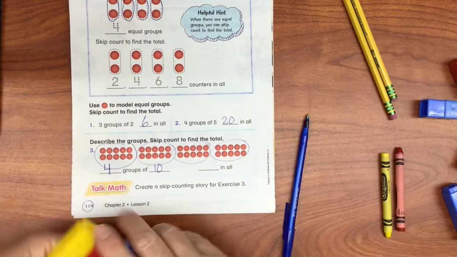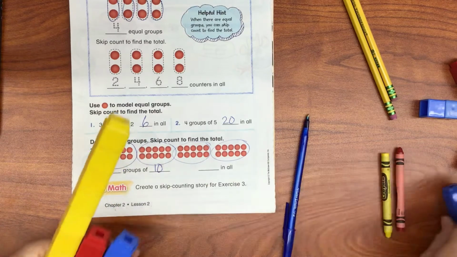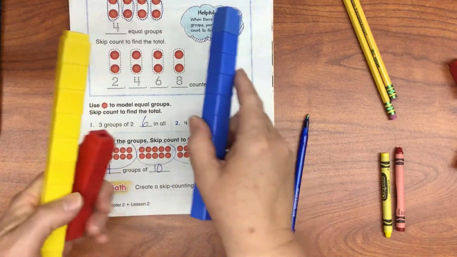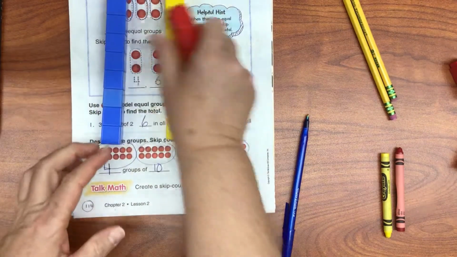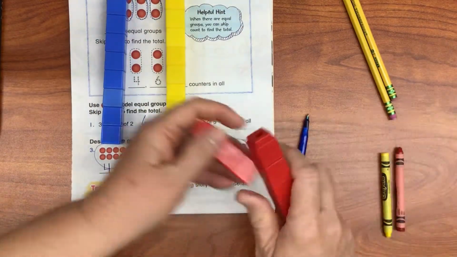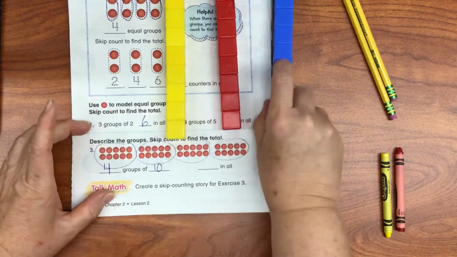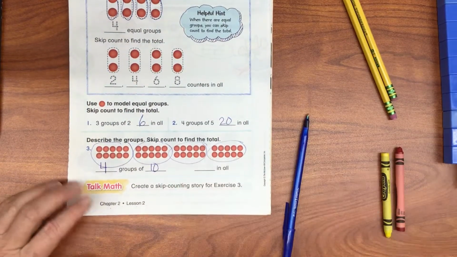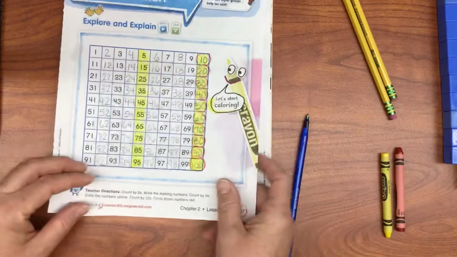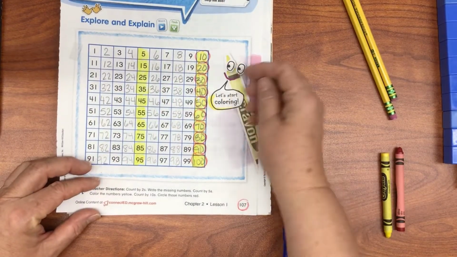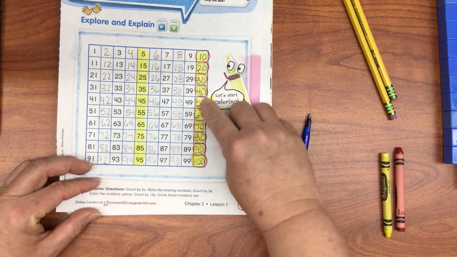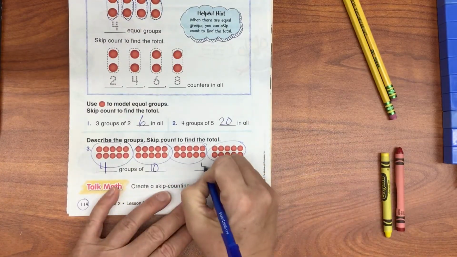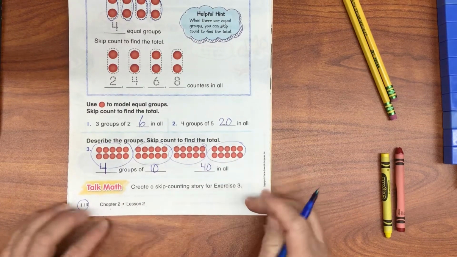Watch this. Well, I don't have enough, but we can count one twice. If you count 10, 20, 30, 40. So let's do this again. 10, 20, 30, 40. Or you can use your chart. 1, 2, 3, 4, 10, 20, 30, 40. So 4 groups of 10 equals 40 in all.